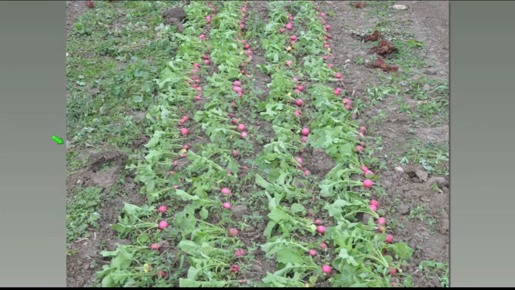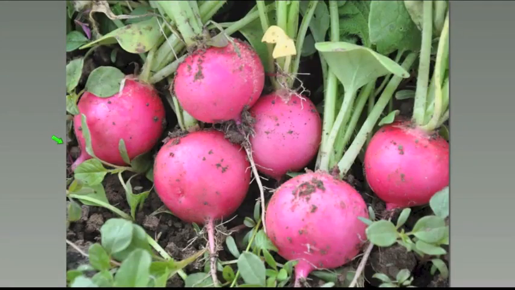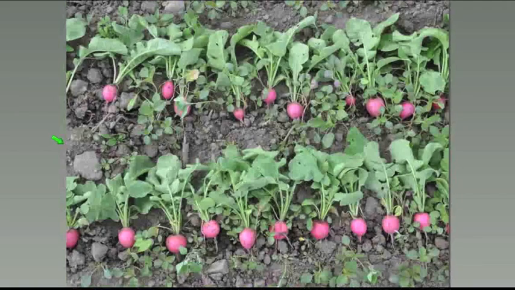This is a variety called Pink Beauty that we've been growing for a number of years. Here's a bit of a closer look at them growing in the field. So I would go through and tell the woofers and any employees that we're working with, as we're doing the selection, what our selection criteria is.